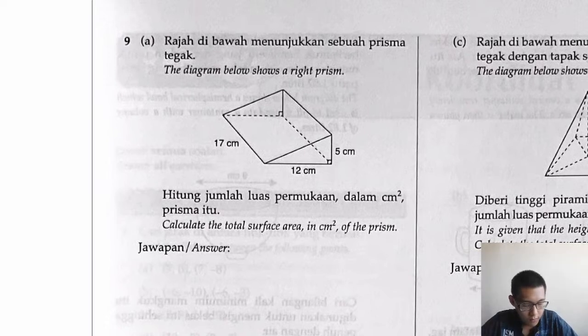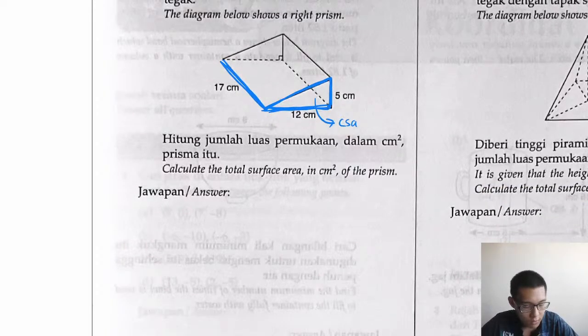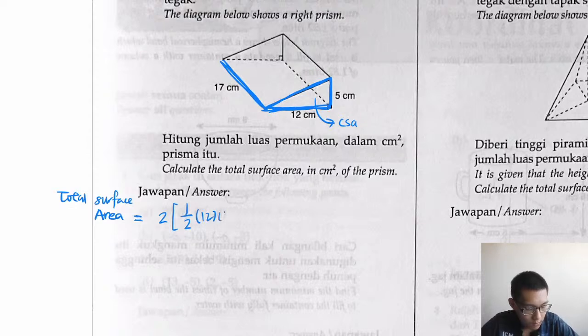Okay, so calculate the total surface area of the prism. Just now we said already, right? We find the cross section area, and then we take the sum of the perimeters of the cross section area times the height. So the total surface area equals 2 times the cross section area, where the cross section area is a triangle, 12 times 5.